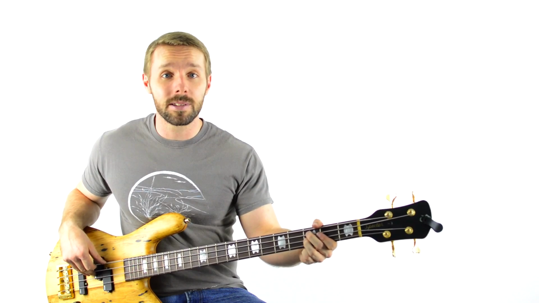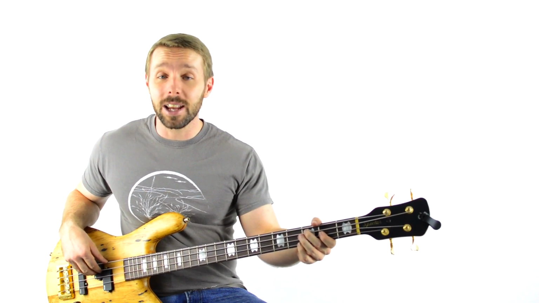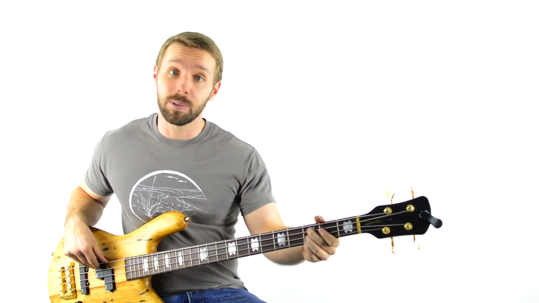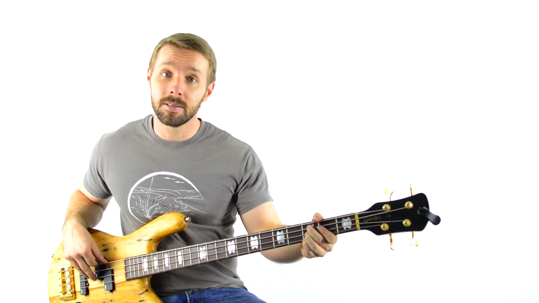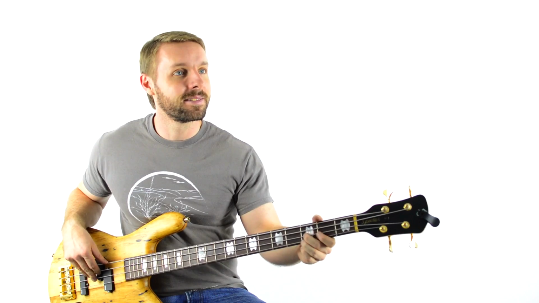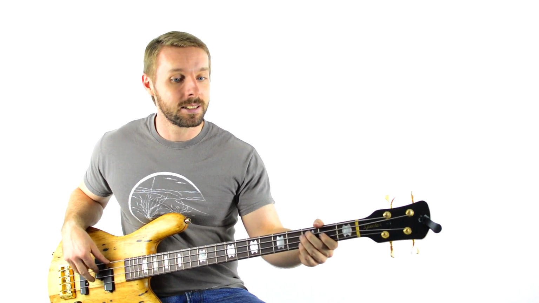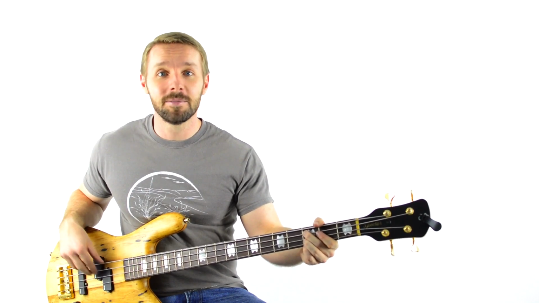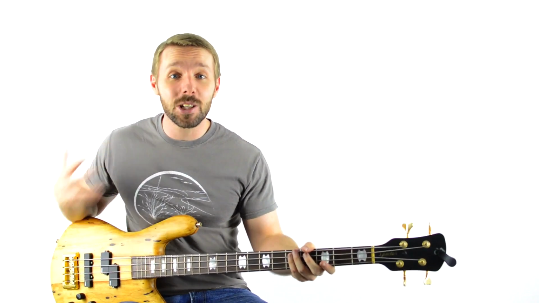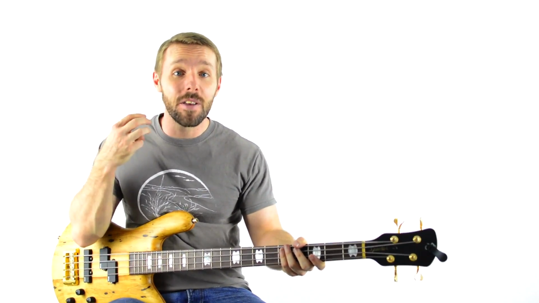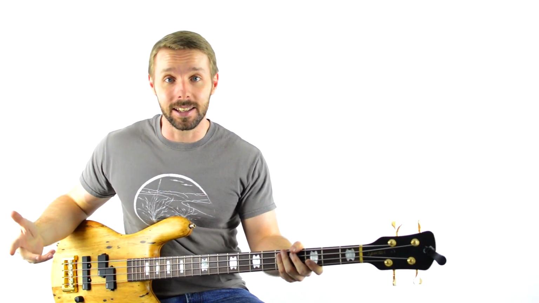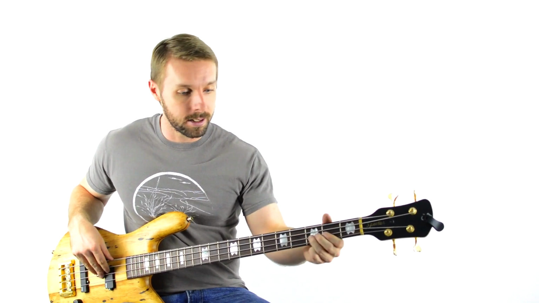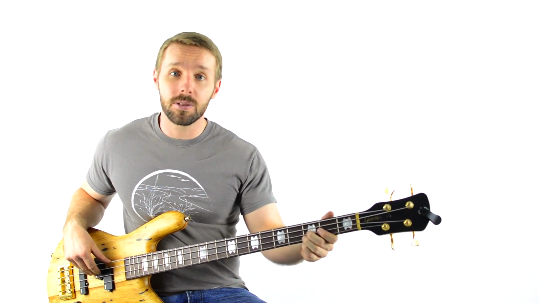Now, let's see what happens when we add just an extra eighth note at the end of the bass line there. Let's try that. Nice. What about adding an extra eighth note at the end so we have three eighth notes at the end there? Let's see how that sounds. 1, 2, 3.